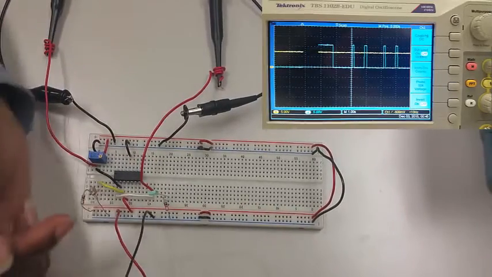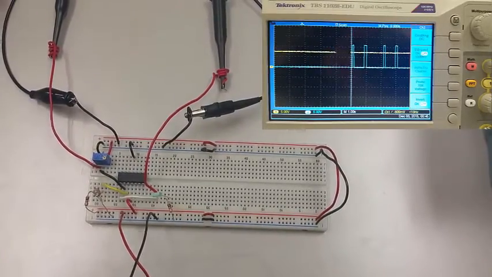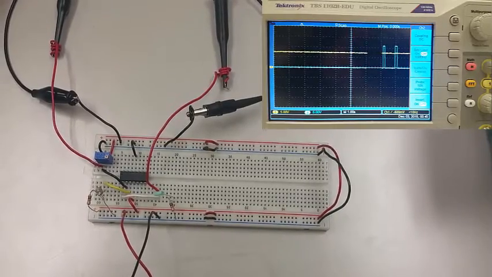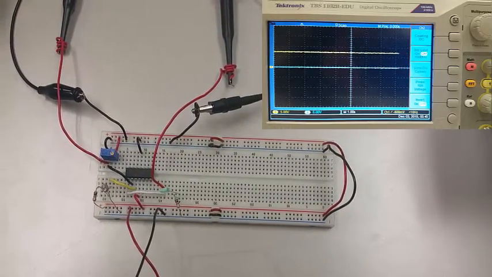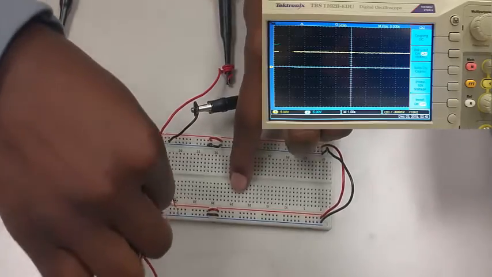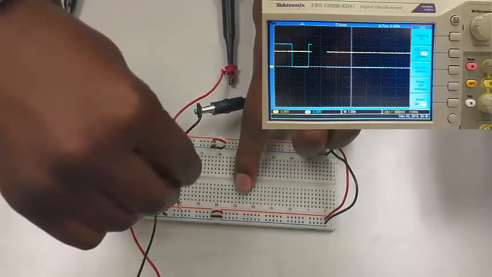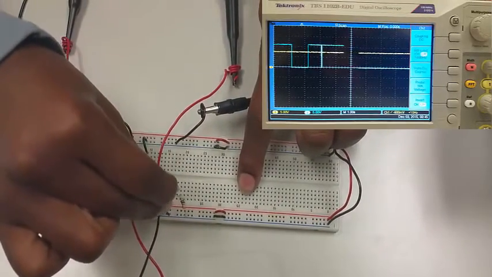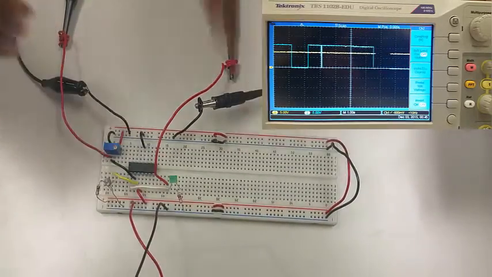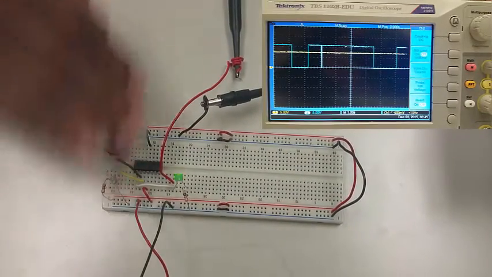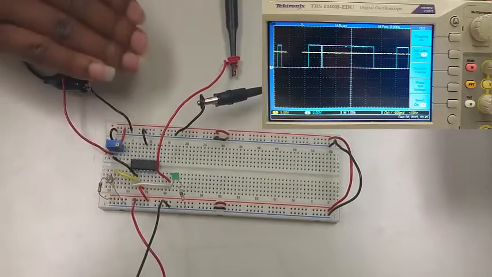However, our LED is not lighting up. We will need to check and see if the anode is connected to the output of the LM324. It isn't, so we'll correct that. Now our LED is cutting on and off.